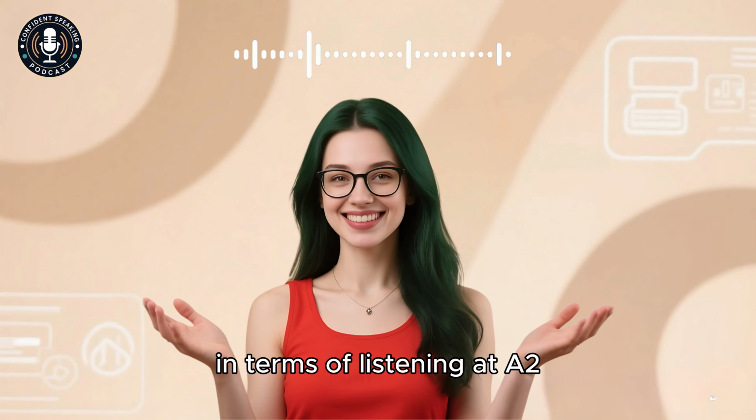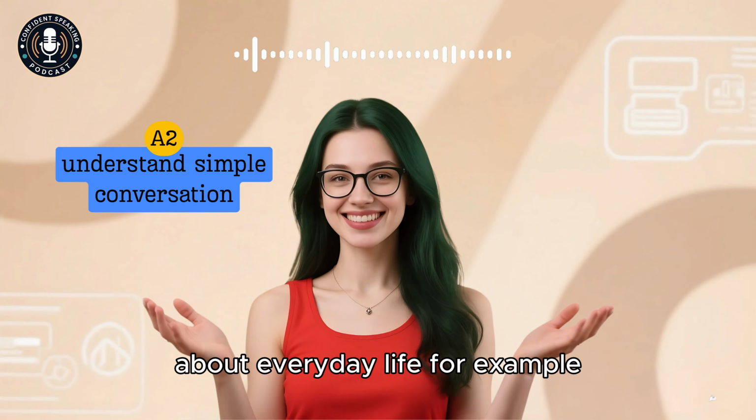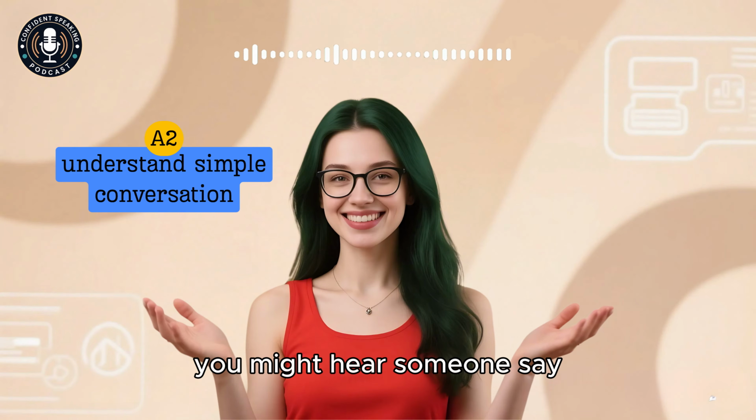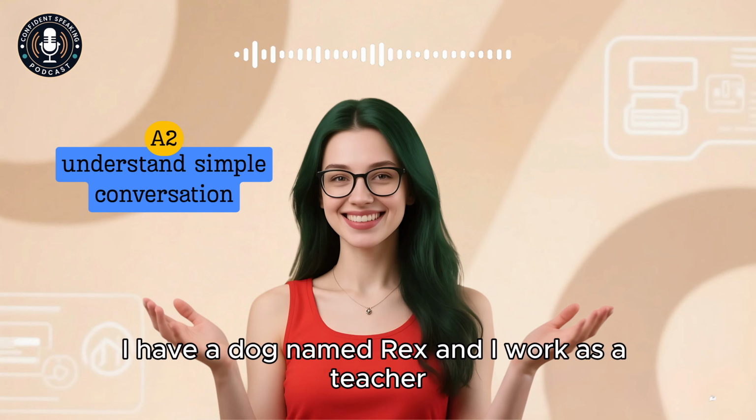In terms of listening, at A2, you can understand simple conversations about everyday life. For example, you might hear someone say, "I live in a big house. I have a dog named Rex, and I work as a teacher."